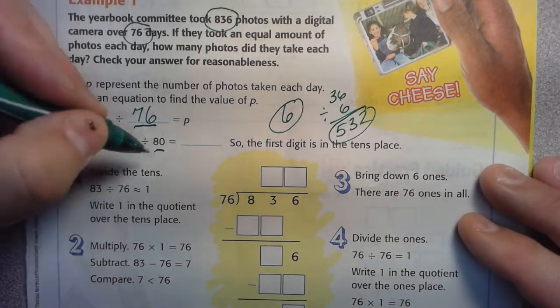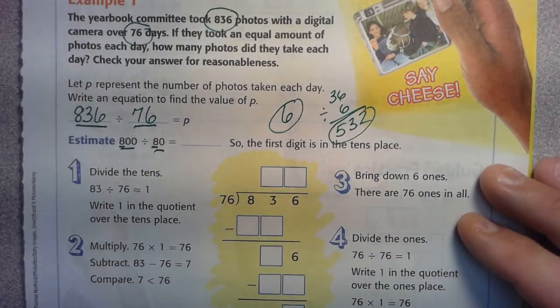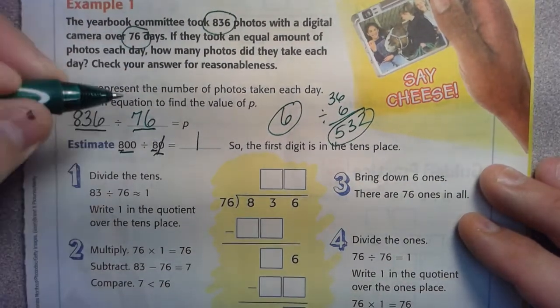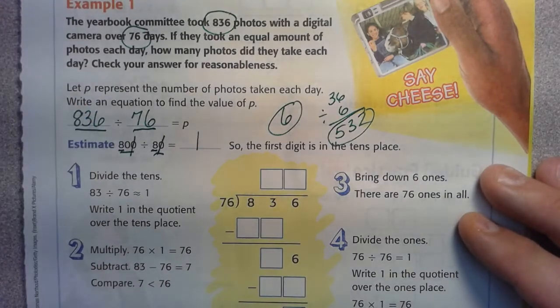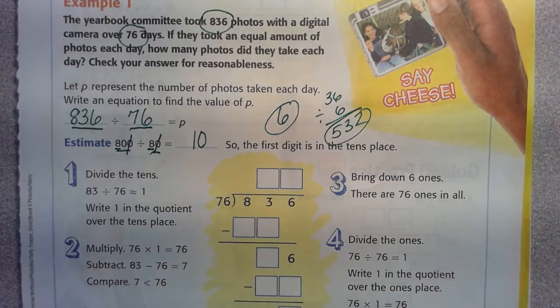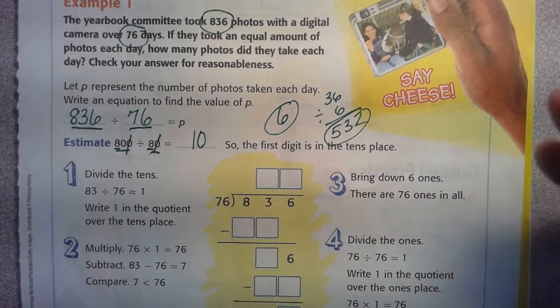All right, so then we change that to 80. So how many times does 8 go inside of 8? One time. Well, we cross out a 0 here. Do we have to cross a 0 out over here? How many zeros are left? So we have 10, right? So 10 is, we're going to try to come up with an answer that's pretty close to 10. It doesn't have to actually be there, but it's got to be close to it.